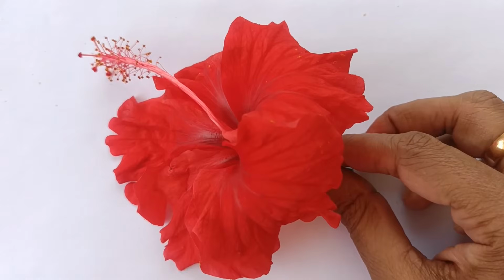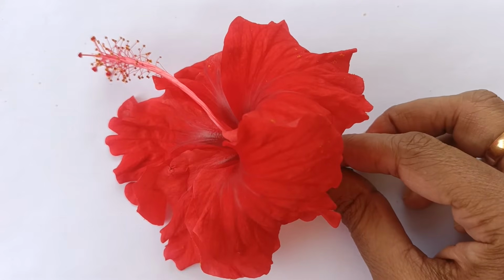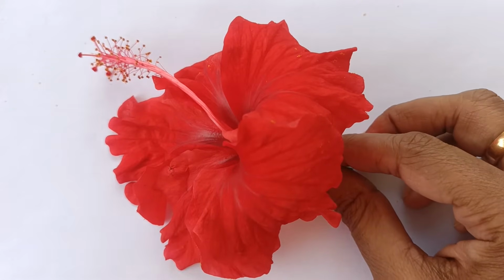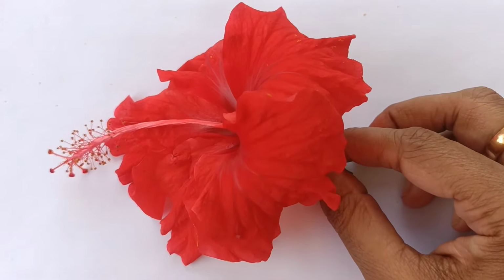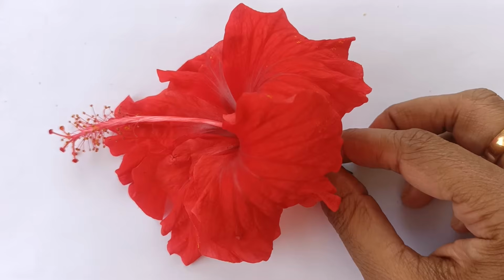Good morning, students. Today we will learn the dissection of hibiscus flower. Hibiscus belongs to family Malvaceae and its botanical name is Hibiscus rosa sinensis. First, we will observe the whole flower.